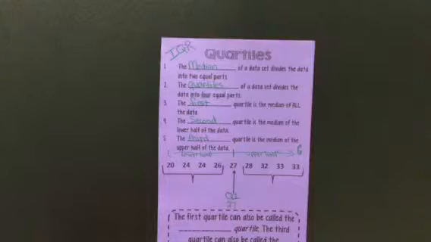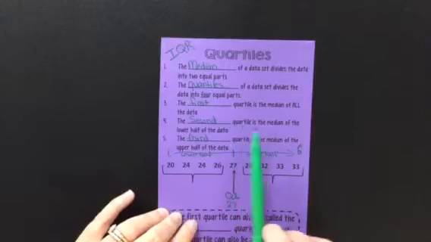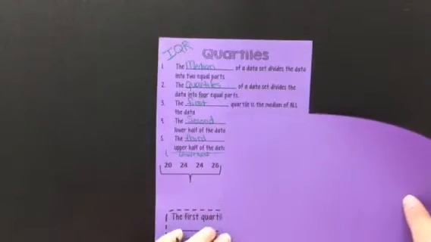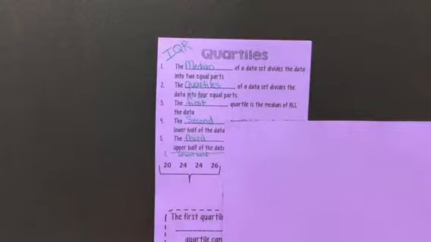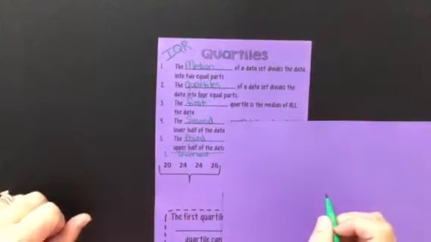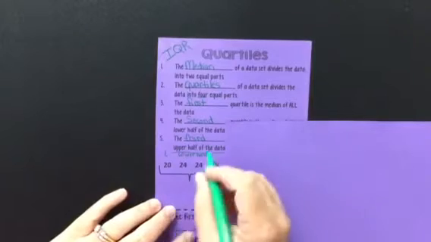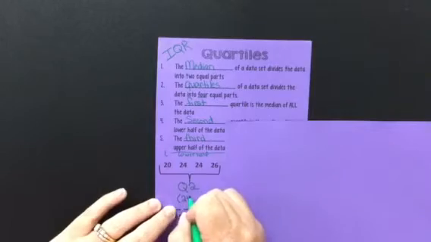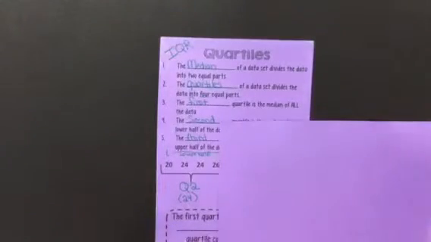So in order to identify which is my second quartile and which is my third quartile, the second quartile is the median of the lower half. So when I look at this data, I'm only looking at those 4 numbers. That's all I'm doing. So what is going to be my middle number with this set of data? 24. So this is going to be quartile 2, and for this set of data, that's going to be 24. Everybody agree?